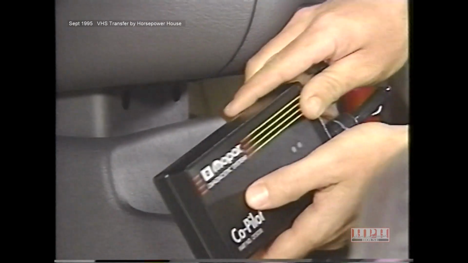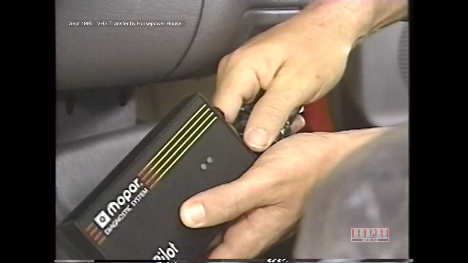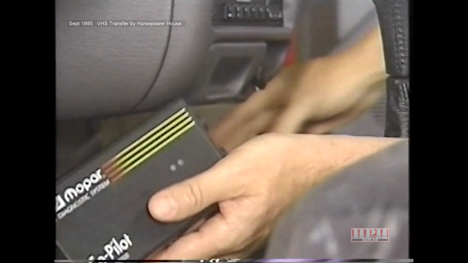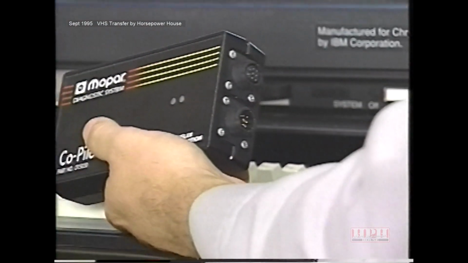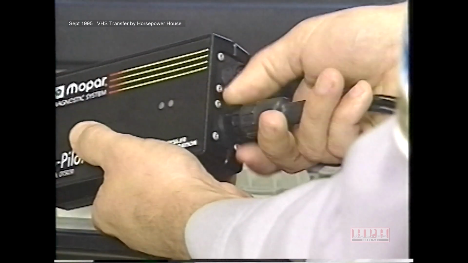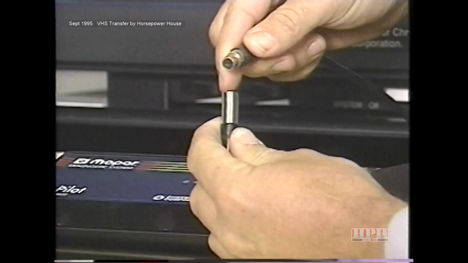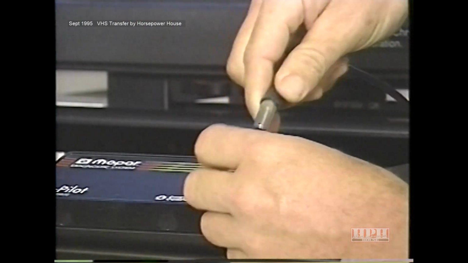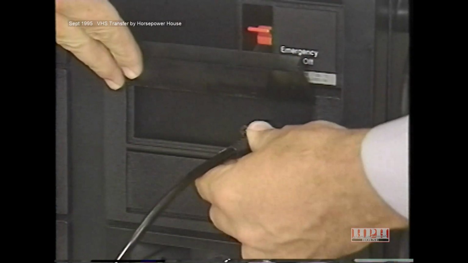Remove the Co-Pilot from the vehicle. Leave the cables and remote in the vehicle because you're going to reinstall the Co-Pilot after you upload your test recording. Connect the MDS data transfer cable to the Co-Pilot and attach the 4-pin serial port cable to the MDS serial port. Then attach the 8-receptacle power cable into the MDS power port.